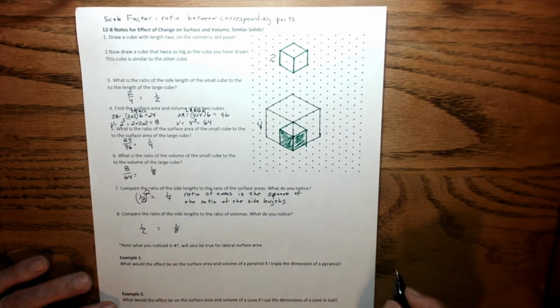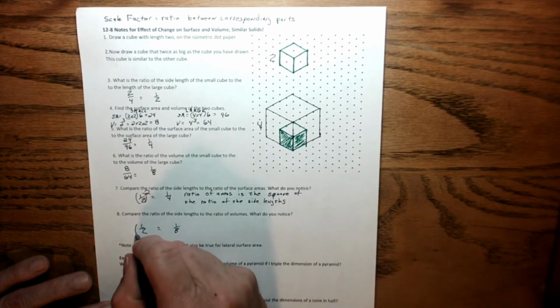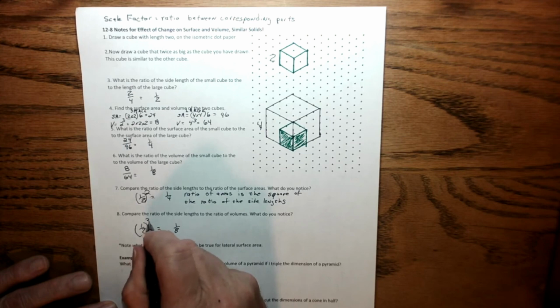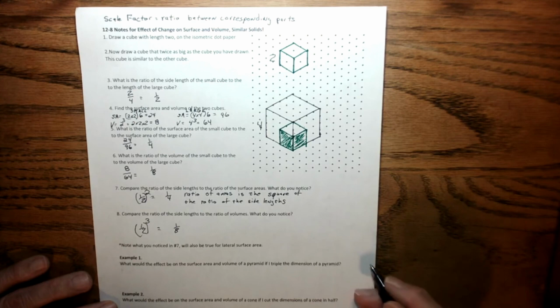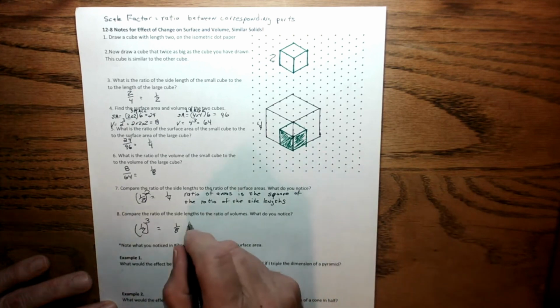Well, the way you get that is you cube it. So now we're not squaring it anymore, we're cubing it. So 1/2 times 1/2 times 1/2 equals 1/8. So now we have the ratio of the volumes will be the cube of the ratio of the side lengths.